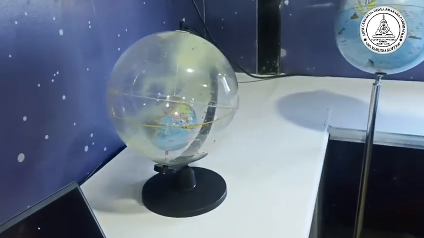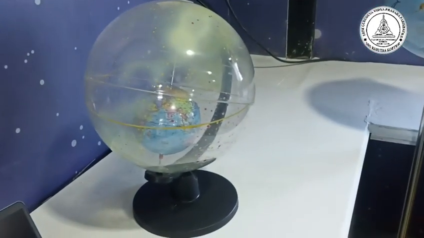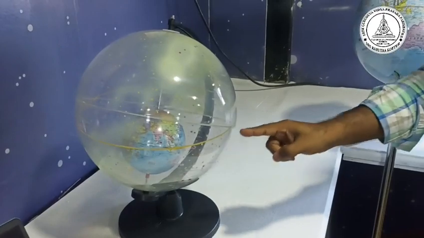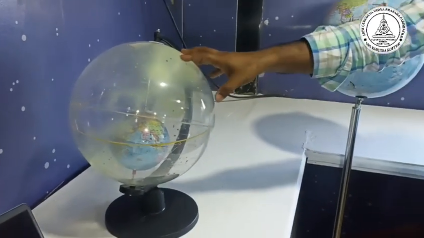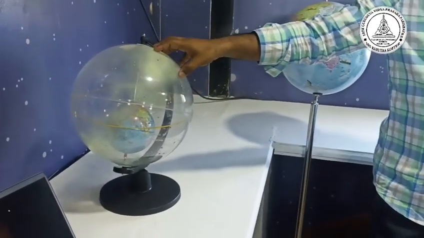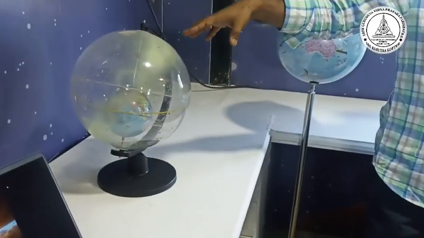The yellow line indicates the movement of the sun through these constellations. We have the zodiac signs, right? 12 zodiac signs. So they can understand how the sun will move at different times. They can understand about seasons and the position of the pole star and the constellations which are there in the sky.